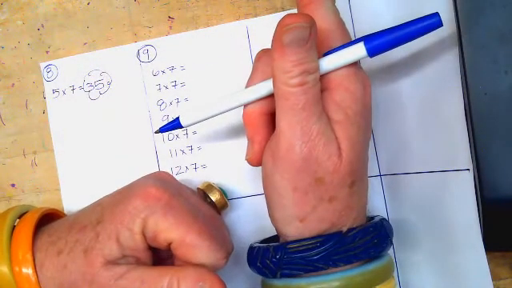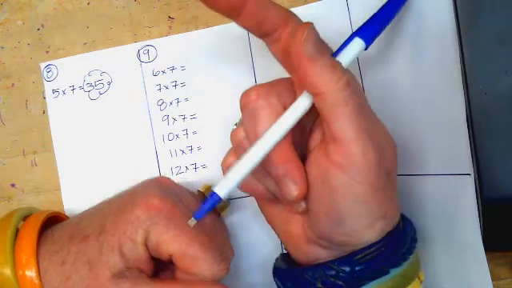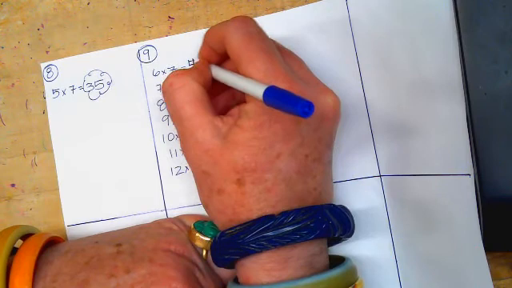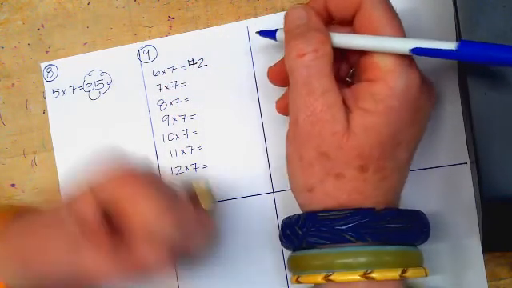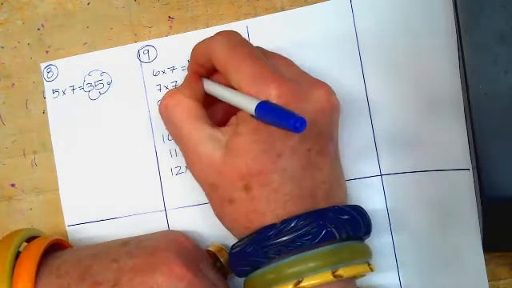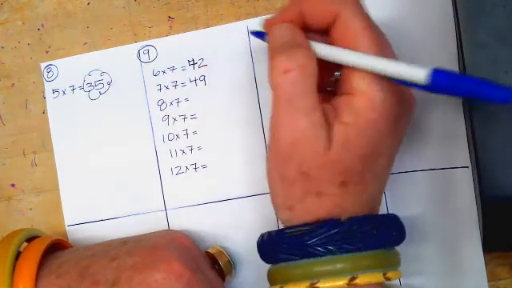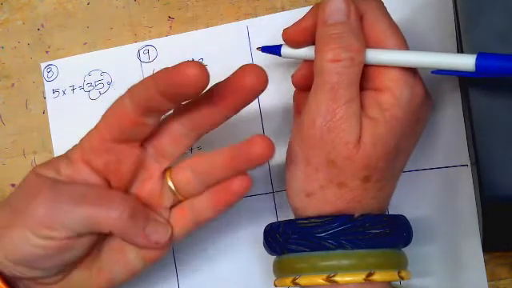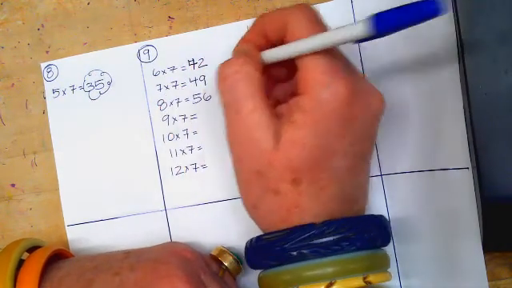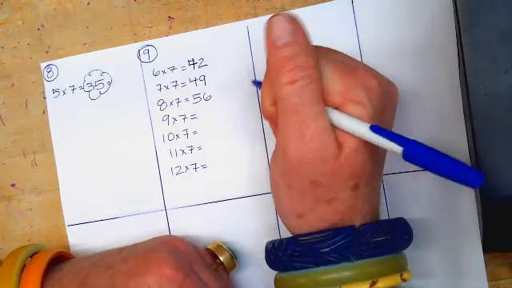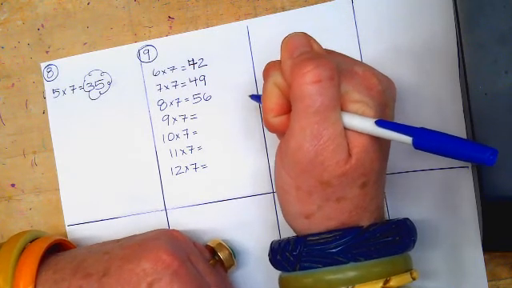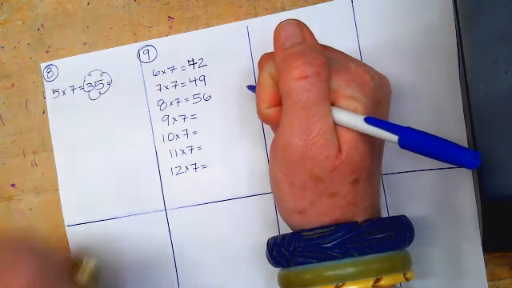That's another way of doing this. So if I have 5 times 7 is 35, 36, 37, 38, 39, 40, 41, 42, right? Is my 7. So I have 42. Then I have 43, 44, 45, 46, 47, 48, 49, 50, 51, 52, 53, 54, 55, 56.